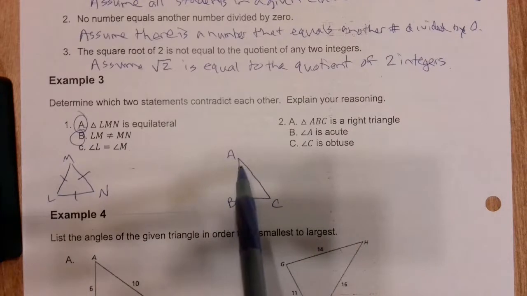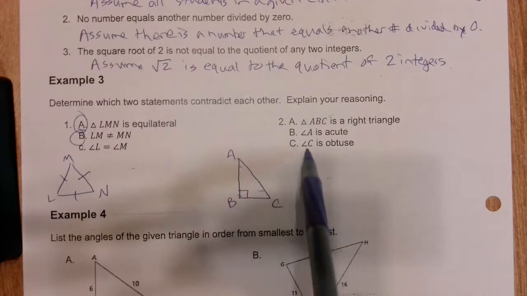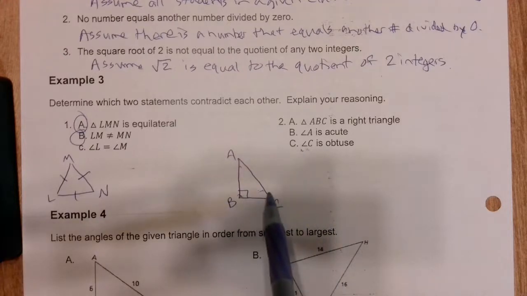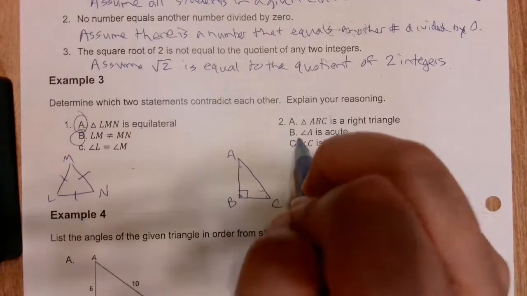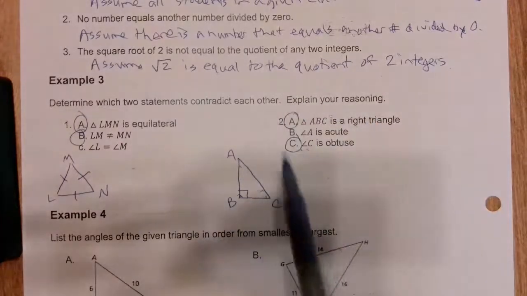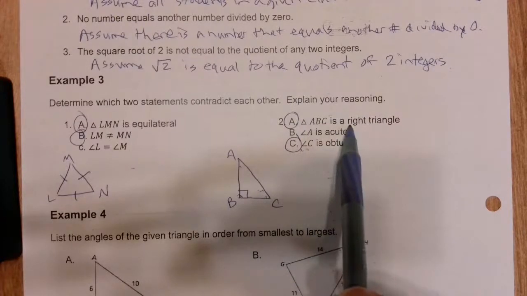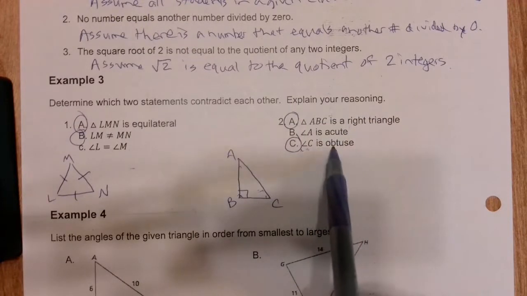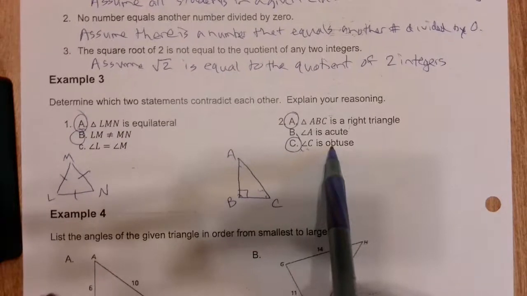Yeah, this could be a 40 and a 50 and a 90. Is it possible to have it be obtuse? A 90 and a 100. That doesn't work. And the reason that doesn't work is because if you have a 90-degree angle and something more than 90 degrees, then you add up to more than 180.